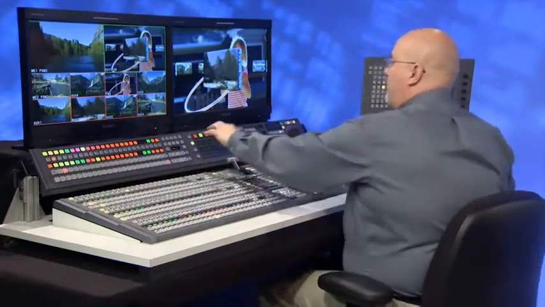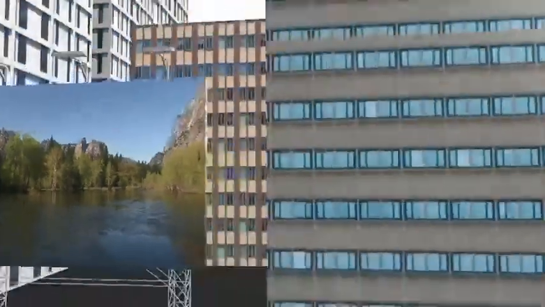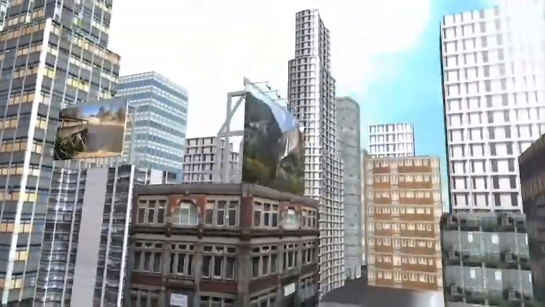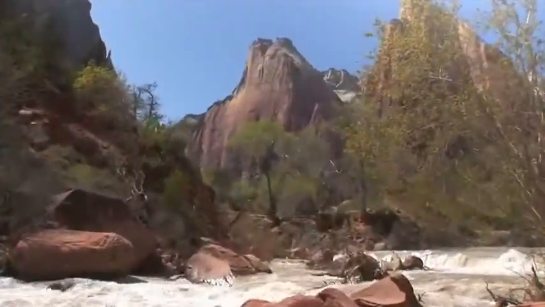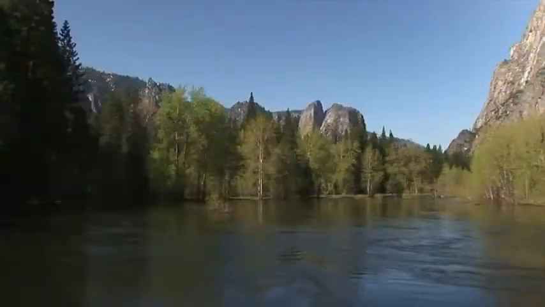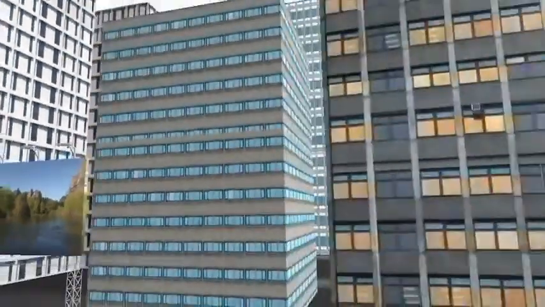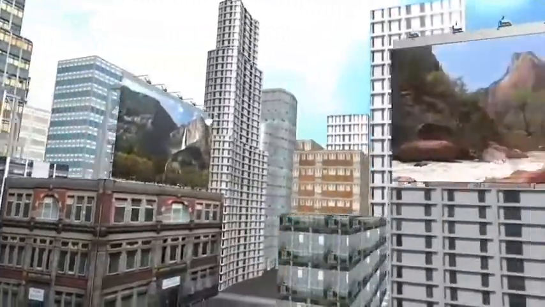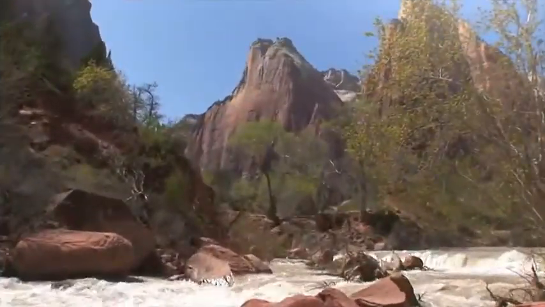Let me go to another particular effect here called Cityscape. I'm going to run this and look what it does. This is the ultimate in replay wipes. I'm able to go from one particular video, go through an entire city with all the video live. You can see it moving in there, coming up full.